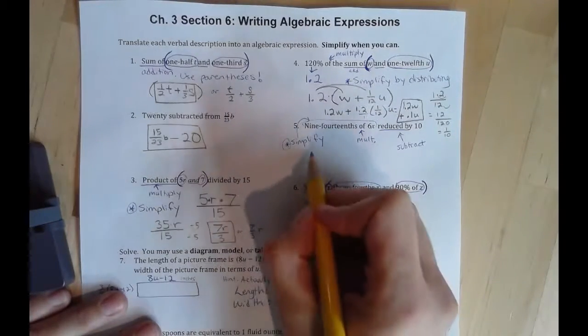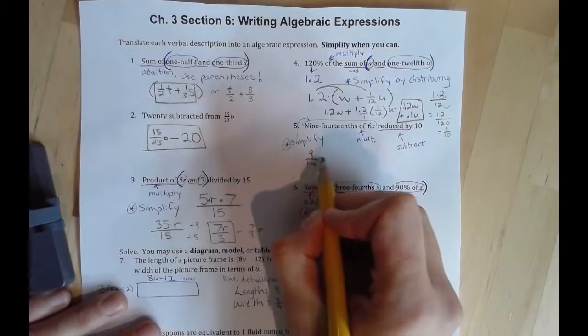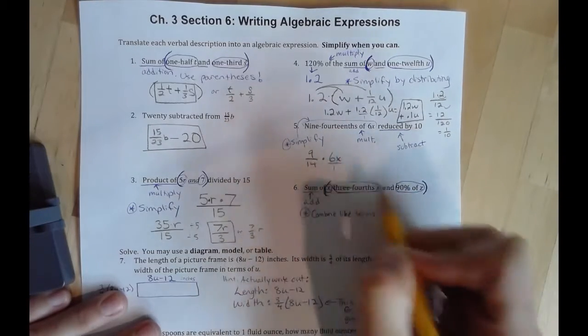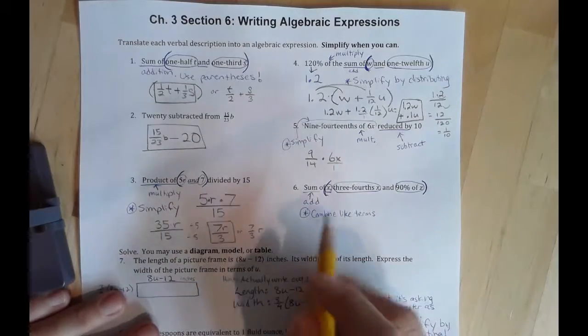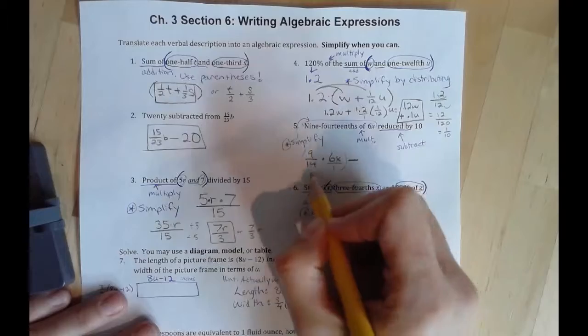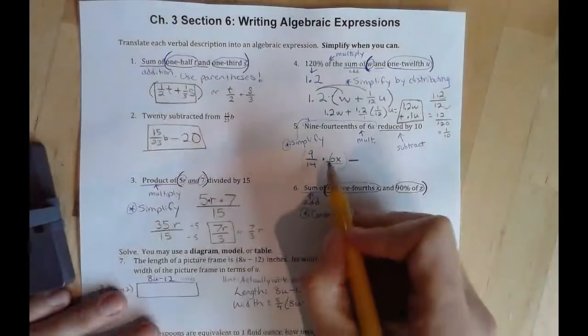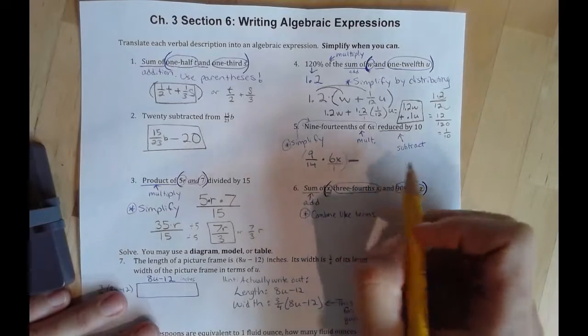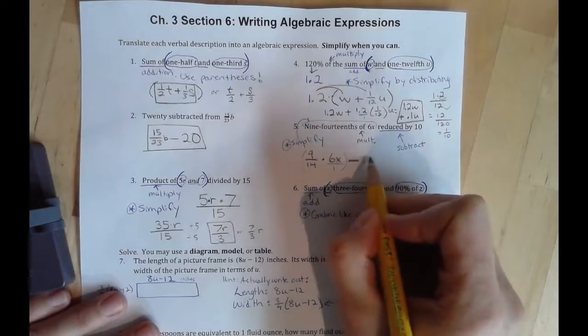Alright, 9/14 of 6x. And right away I'm just going to put this over 1 just to make it easier. I see my denominator there. Reduced by, so I'm going to reduce it. I'm going to make this smaller. I'm going to put these here even though I don't really need to because multiplication always comes before subtraction in the order of operations. But here we go. Reduced by 10.